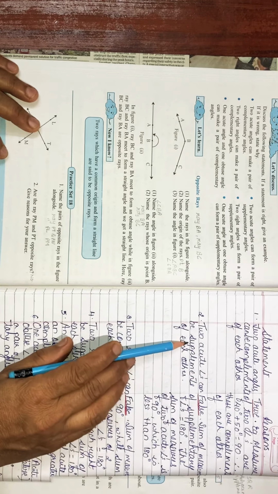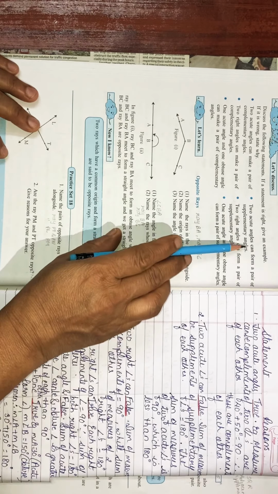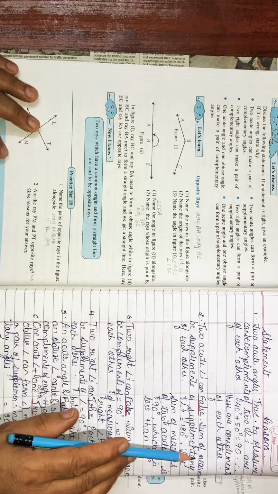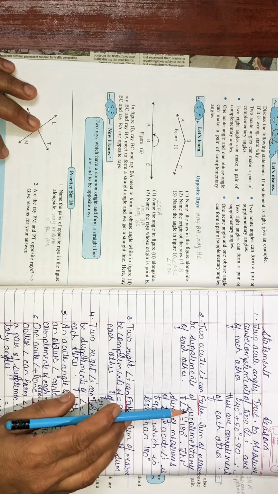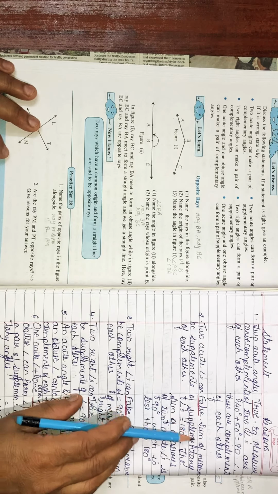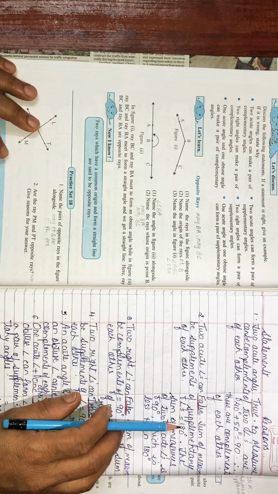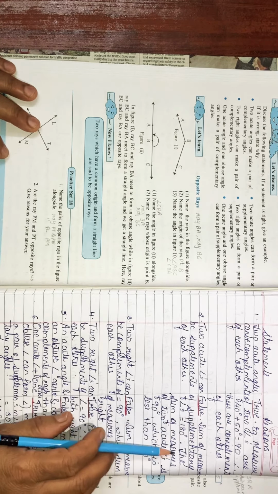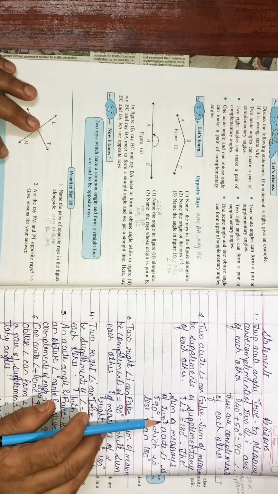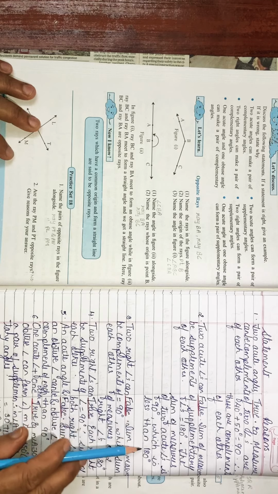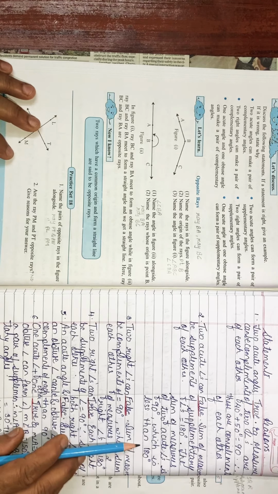Second statement, two acute angles can form a pair of supplementary angles. Okay, so this is a false statement because the measure of supplementary angles is equal to 180 degrees. The sum of the measures of two acute angles is 90 degrees, which is less than 180 degrees.